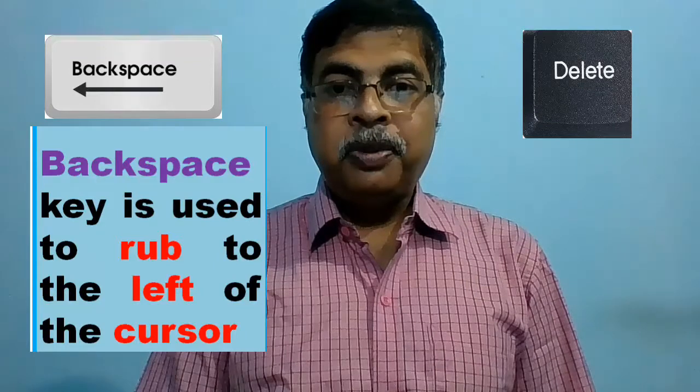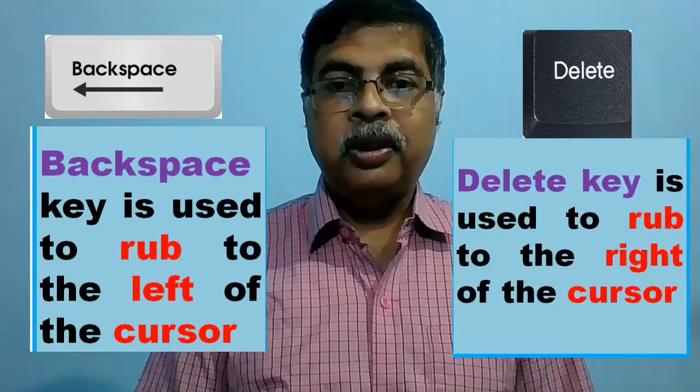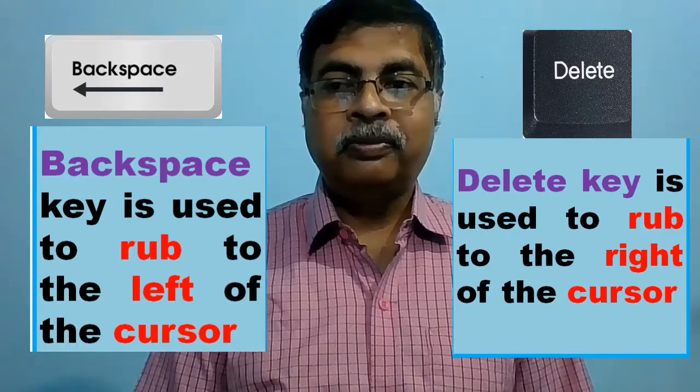Do you know which key is used to rub our mistakes? Yes, you know, it is the backspace key. But do you know that there is a second key for rubbing? It is the delete key or del key in short. Now you will say, if there are two delete keys, what is the difference between the two? Yes, there is a difference. Backspace key rubs to the left of the cursor. Delete key rubs to the right of the cursor.